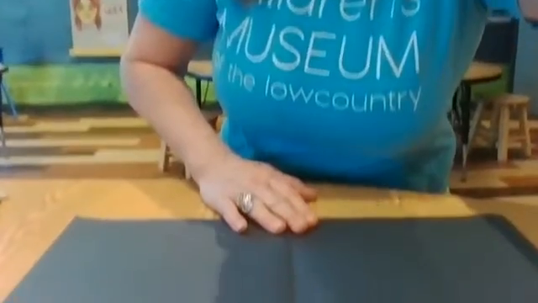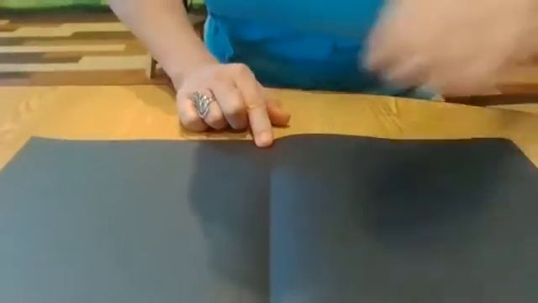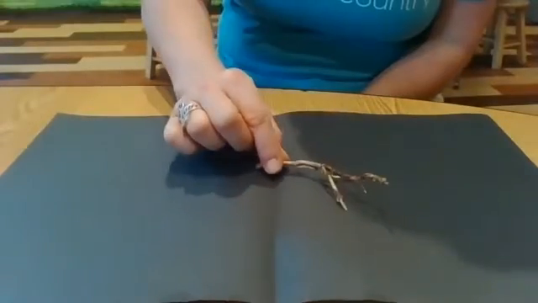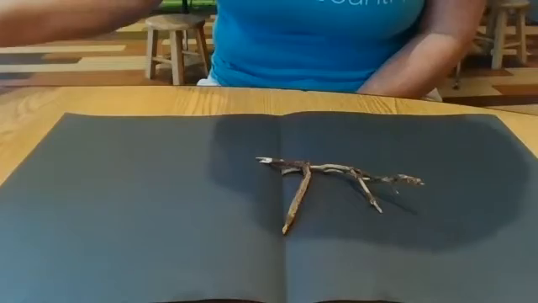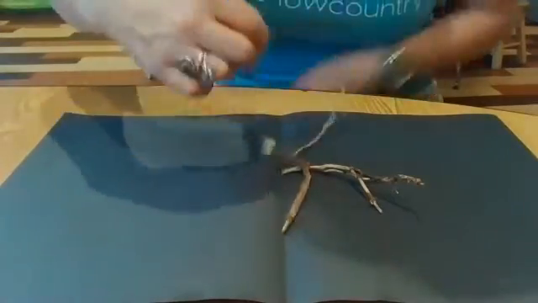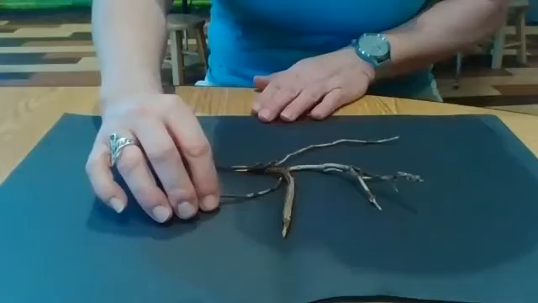Over here, I have my natural items separated. Okay, I'm gonna tilt this back down again, just so you can kind of see what I'm doing. All right, here we go. And some of my natural items. What I'm gonna do is place my items and make a sculpture.